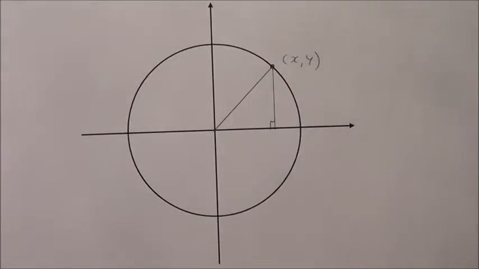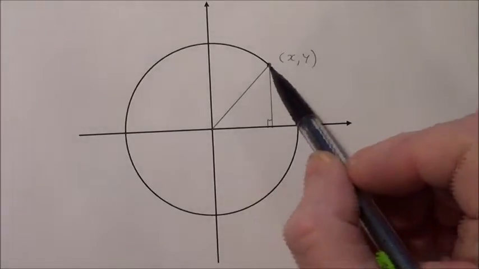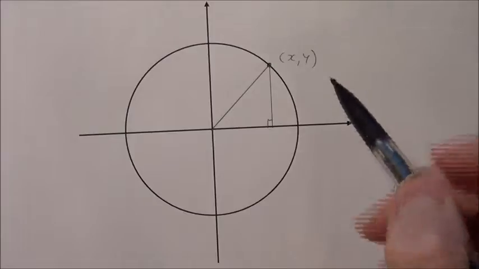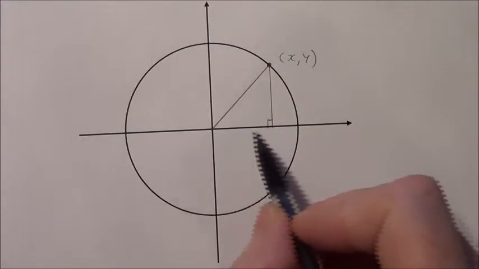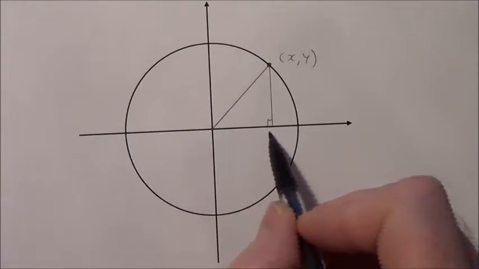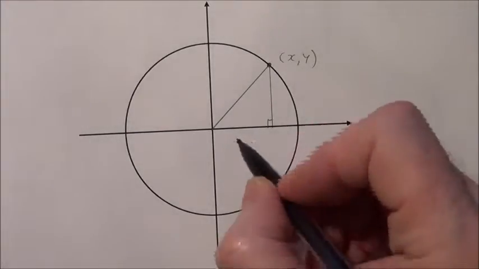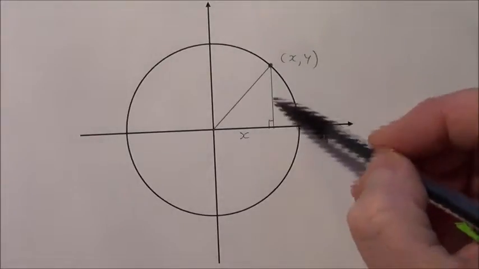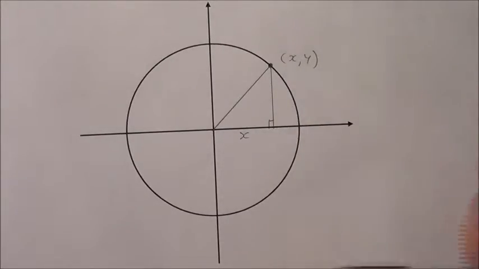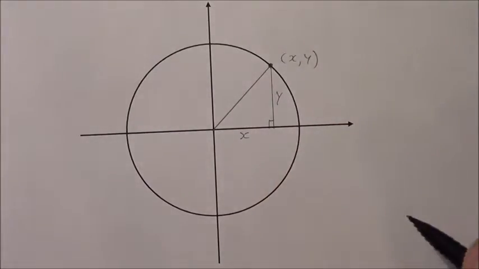Think about what kind of triangle has now formed. And from there, if we know that this point has coordinates x, y, what would this distance here be? What would we call that distance along the x-axis there? Well, I would say that it would be distance x, and in similar fashion, what would we call this distance right here? How about y? Here we go.